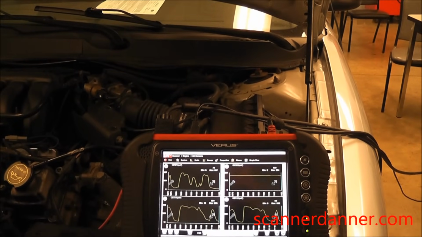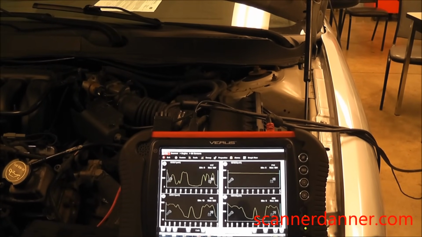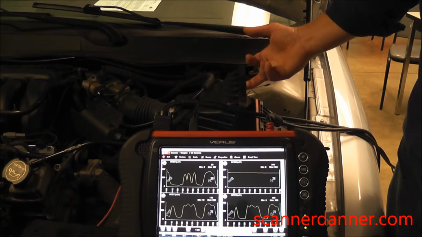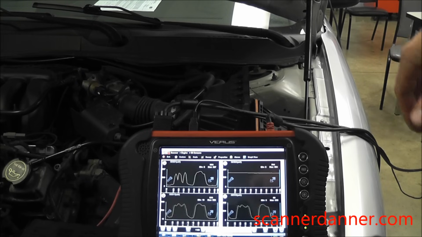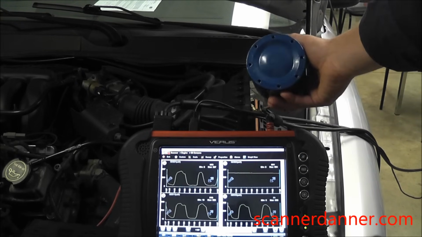What I'm going to do is take, right behind the scan tool, the air cleaner, just loosen it, and I'm going to take this propane bottle and go right into the intake right here with propane.